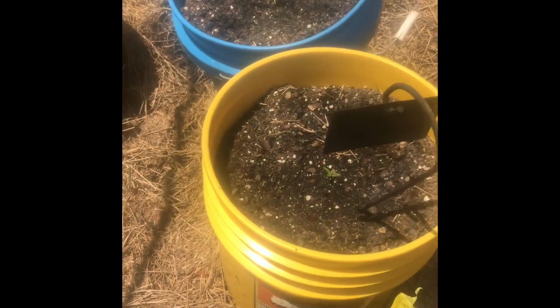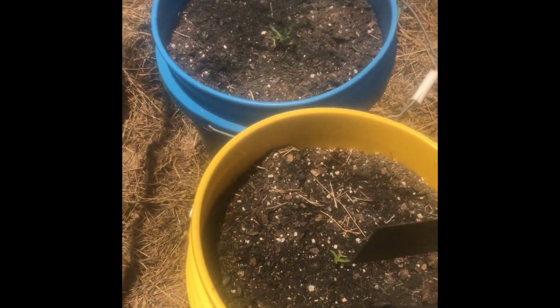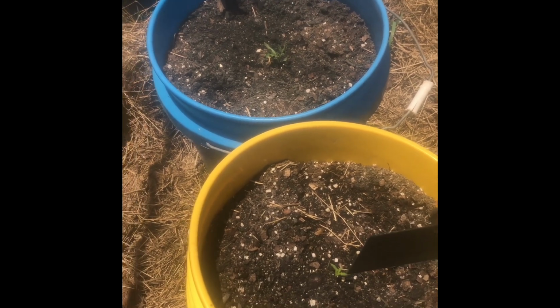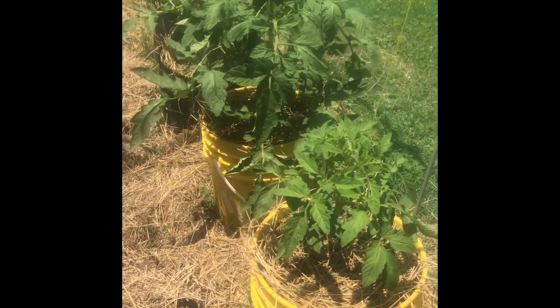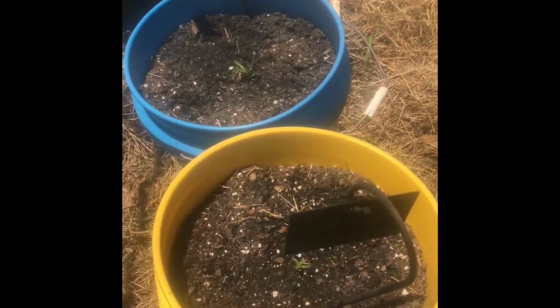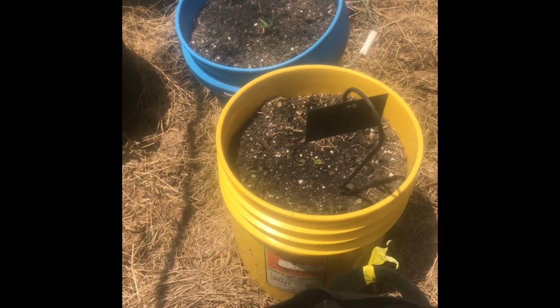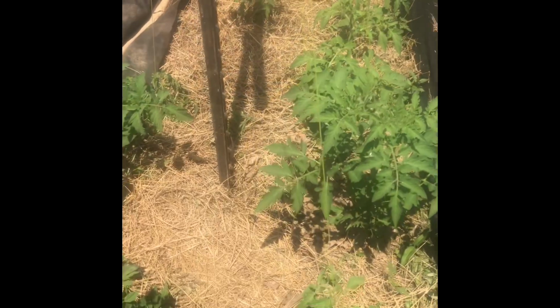Now, these are much smaller than the other ones, and that's fine by me because then they will produce tomatoes later than the other ones. Like, say this one that's already flowering. So this one will be a later producer for me, and that's absolutely fine because then I get tomatoes all season.